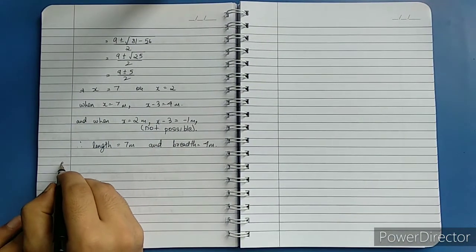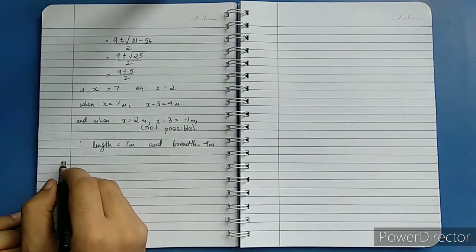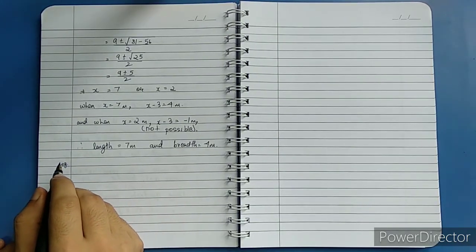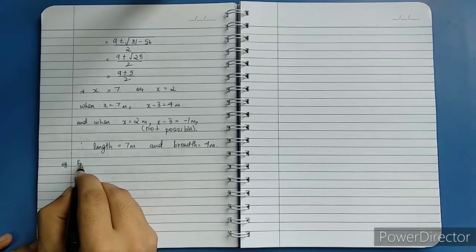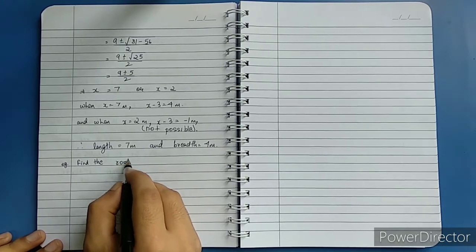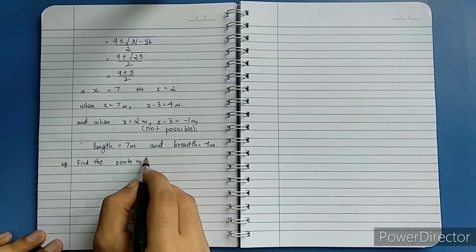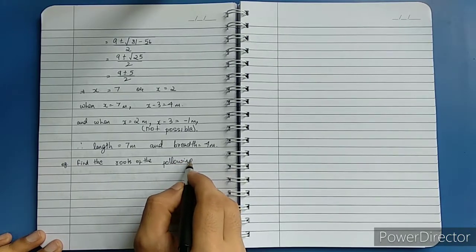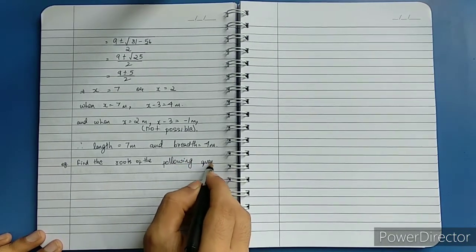Okay, next example. Find the roots of the following quadratic equation.